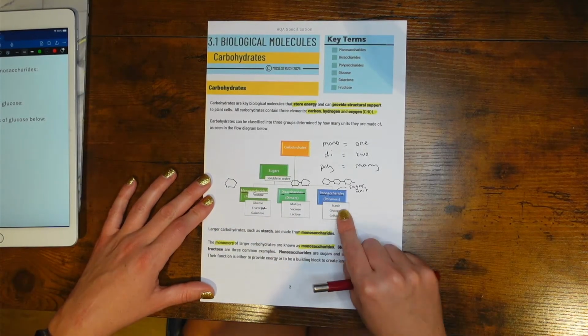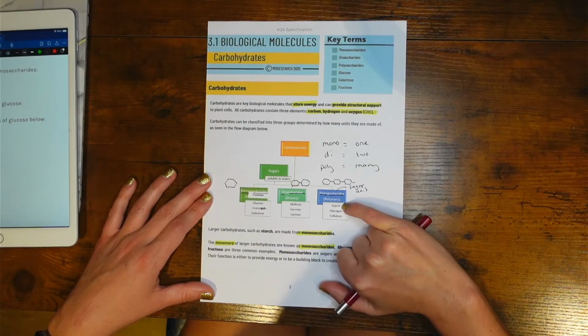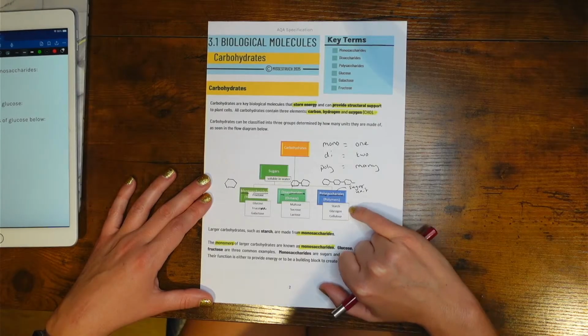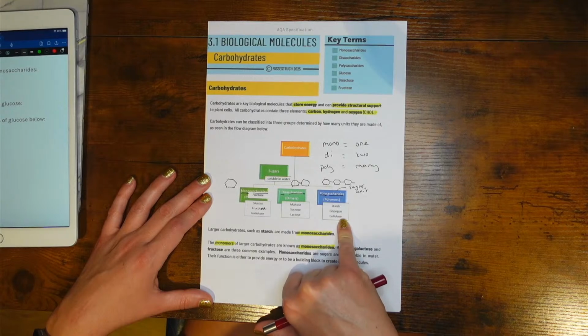Because you do learn about starch in GCSE. Starch is a store of glucose in plants. Glycogen is a store of glucose in animals. Cellulose is made of glucose and it's in the cell wall. It provides structural strength.